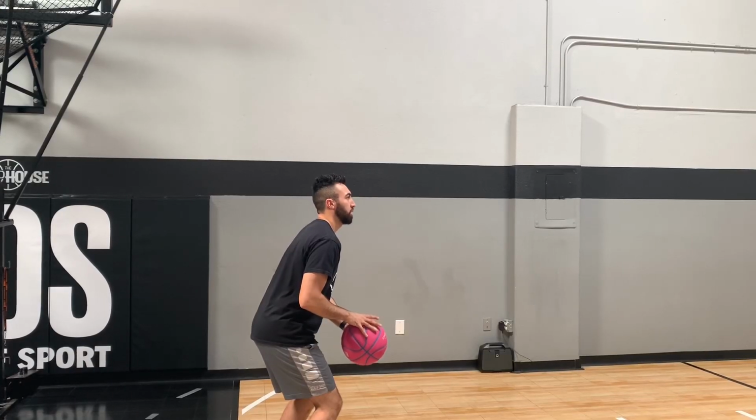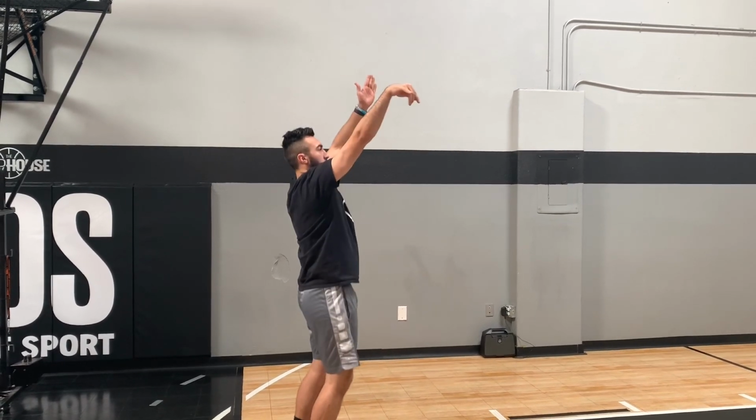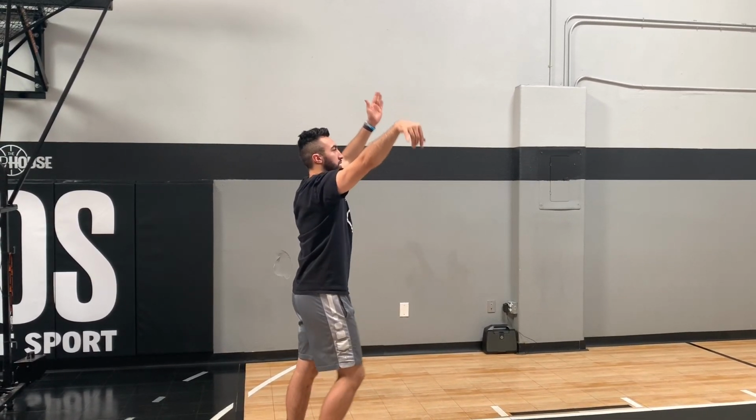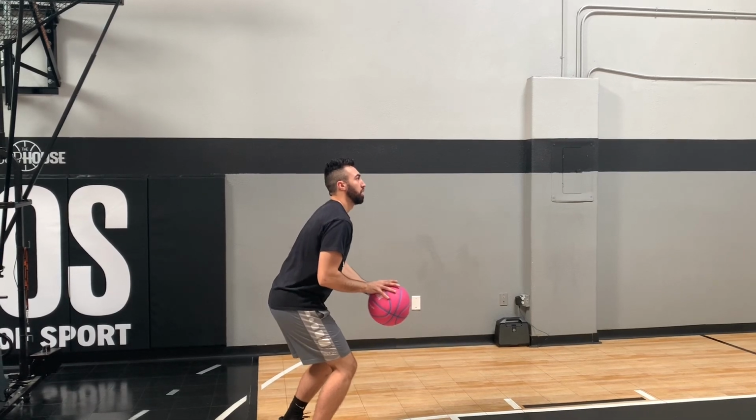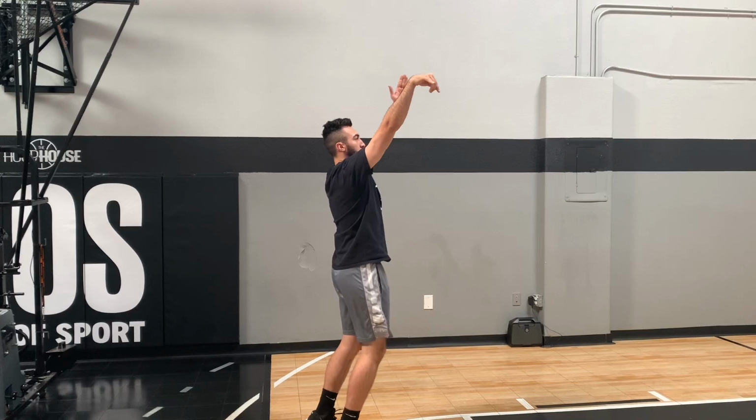But this right here is another example of allowing that ball to cross my head. And of course, I never want it to go across my face. I want it to stay in front of my forehead and then allow that ball to rise and go out into my shot without having to catapult it by pulling it backwards before going forward.